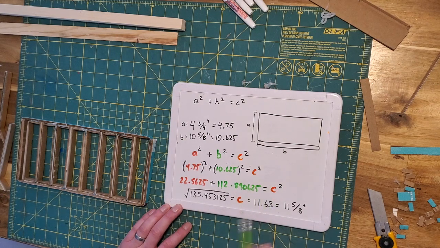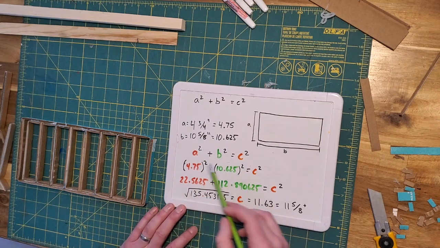Same thing, same skill. So we squared 4.75, so that's 4.75 times 4.75, which leaves us with 22.5625. We took 10.625 and squared that. Again, it's multiplying it by itself, not by 2, which leaves us with 112.890625. Adding these together results in 135.453125. You will notice that there are a lot of decimals.